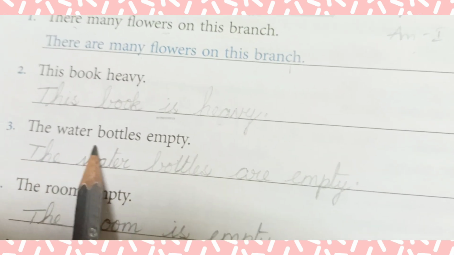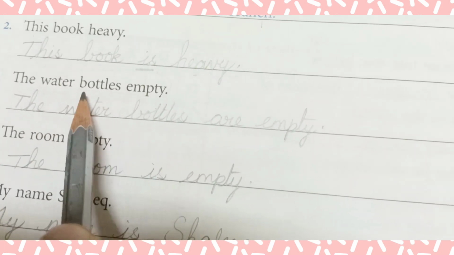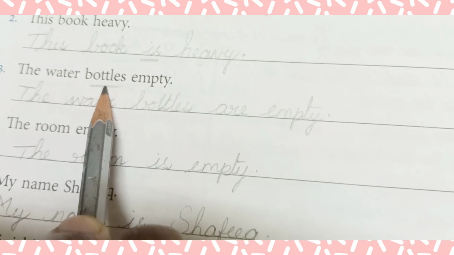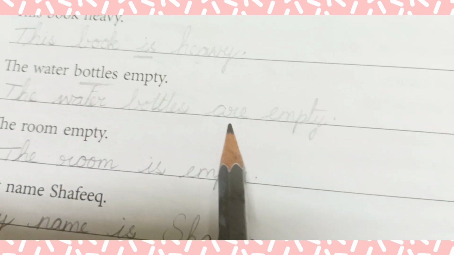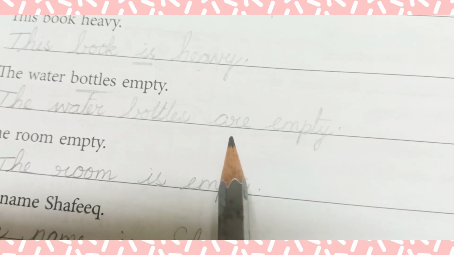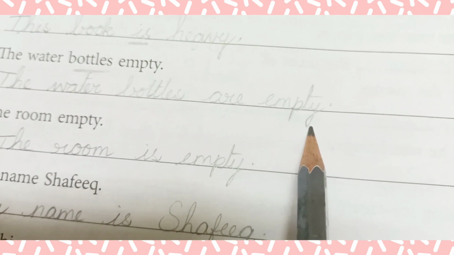Now tell me this sentence. The water bottle ___ empty. Which helping verb here? The water bottles. Here, what is this? This is plural form. So what do we have to use? Very good. We have to use "are", because we use "are" with plural forms. The water bottles are empty.